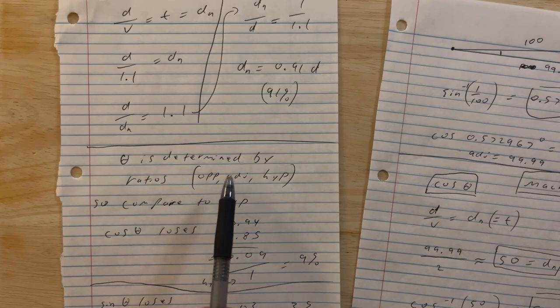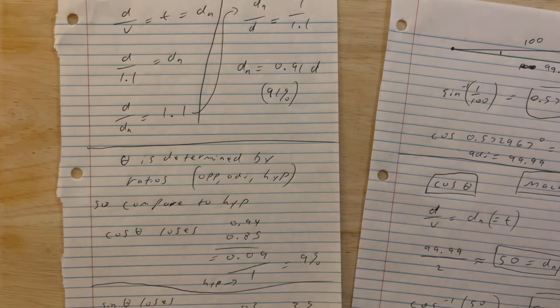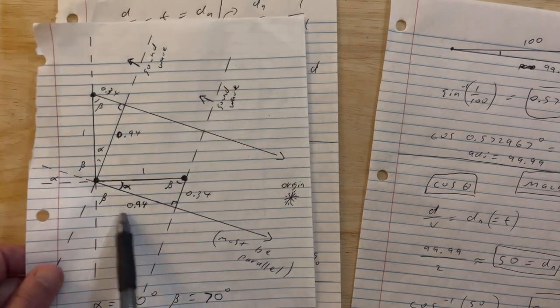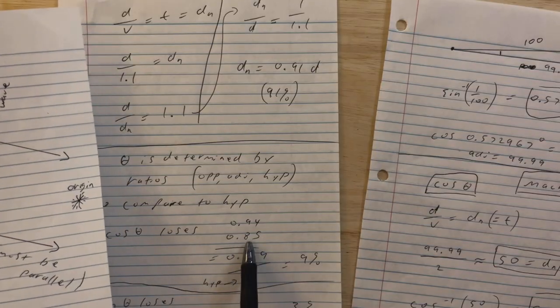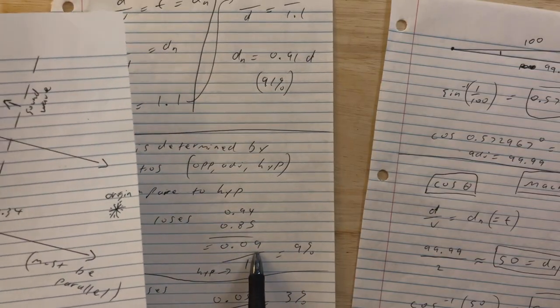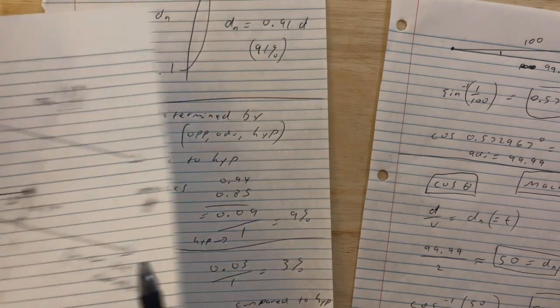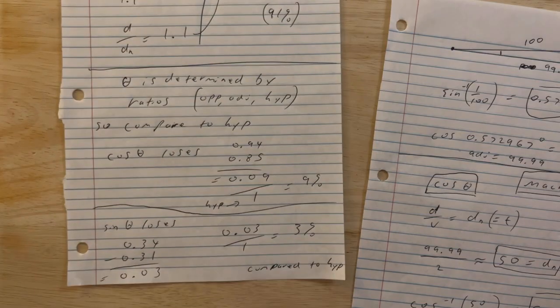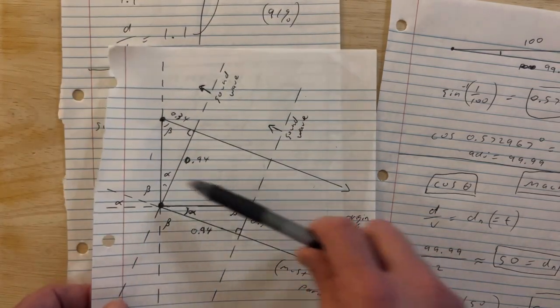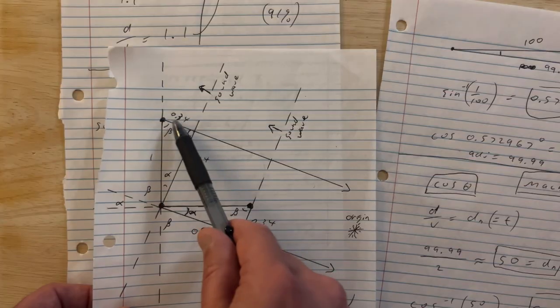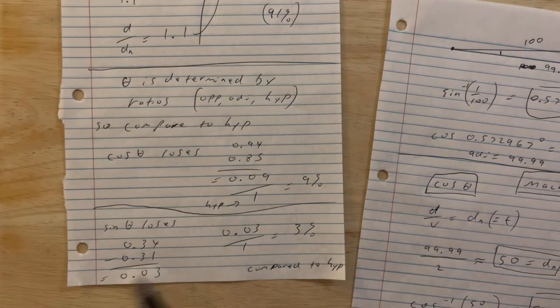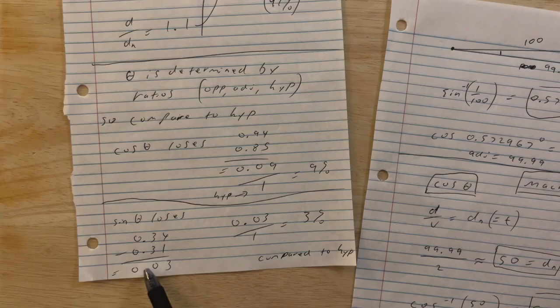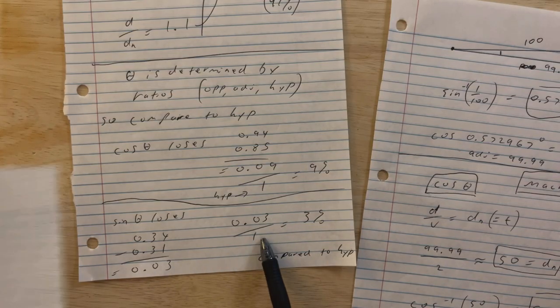We have the ratios of your opposite, your adjacent, and your hypotenuse legs of the triangle. So I took the 0.94, which was the original length or the actual length, and then the measured length is 0.85. That comes out to be 0.09. Divide that by the length of the hypotenuse, which is 1 right there. We get a 9% change. Do the same thing for the microphone array where the sound was closer to perpendicular, and we have 0.34 for the actual length, 0.31 for the measured length. That gives us 0.03 divided by 1 for the length of the hypotenuse, and we only have a 3% error.